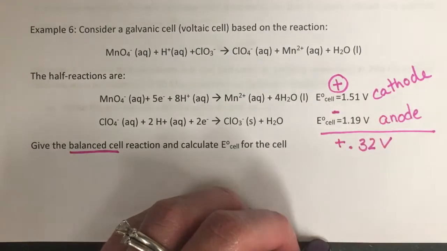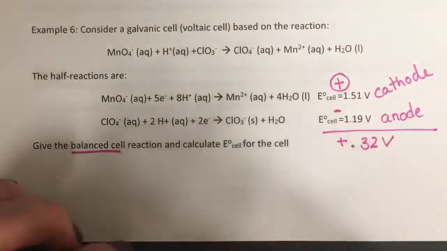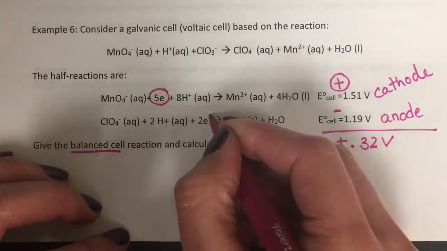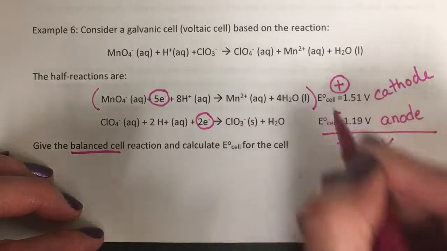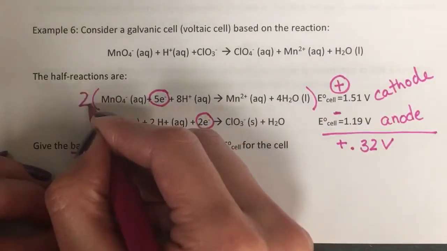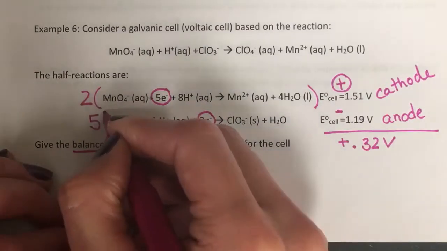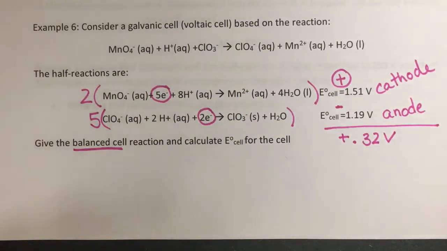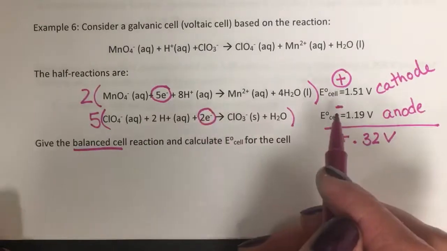If I wanted to balance my reaction, right now, 5 electrons and 2 electrons. I would multiply this by 2. I would multiply this by 5. Now I'm not just multiplying, I'm also flipping the second one. So this is actually backwards.